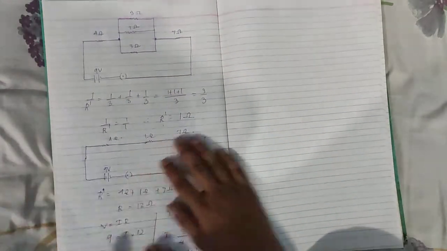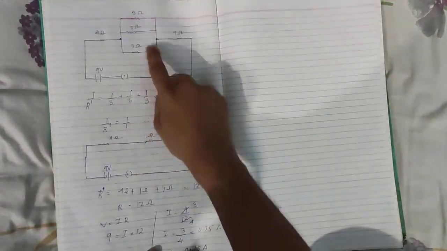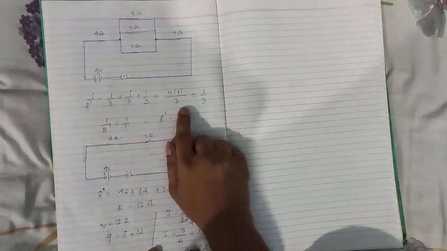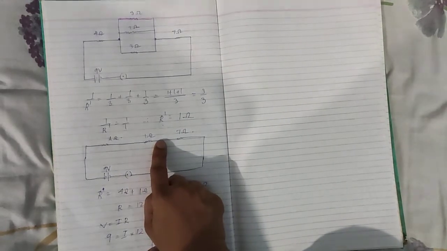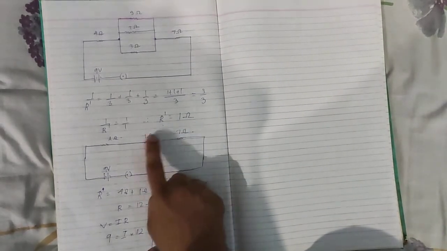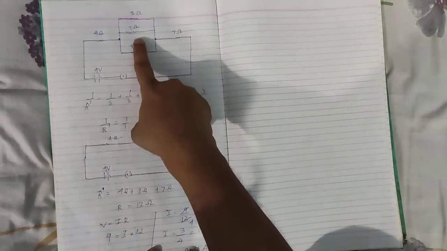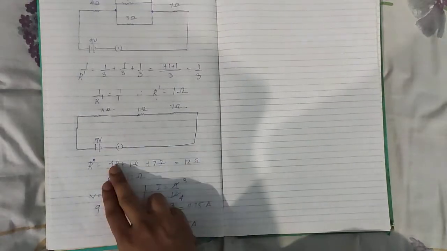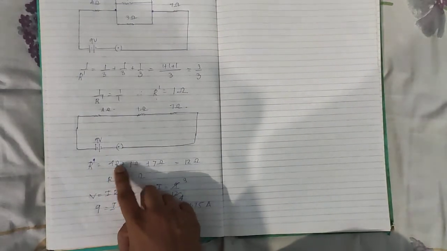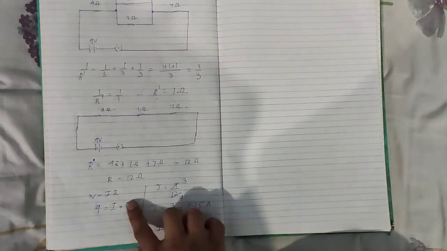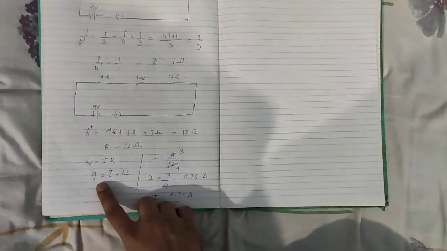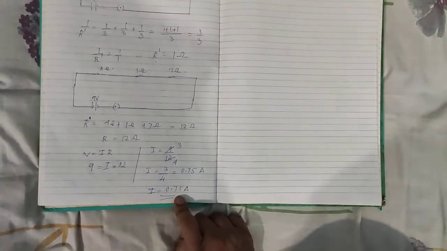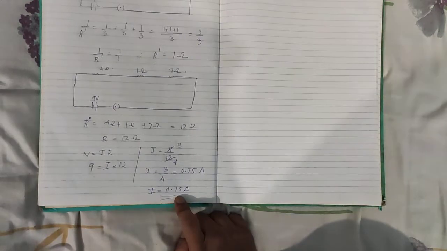The last one that I gave you was this one. So these 3 are in parallel, 1 upon 3 plus 1 upon 3 plus 1 upon 3. Simple 3 by 3. So R is equal to, what you get is 1 ohm, and the final circuit looks like this because the simplification of all these 3 is simple 1 ohm. Simple addition because they are in series, so 4 plus 1 plus 7 gives us 12 ohms. Again applying Ohm's law, V is equal to IR, 9 is equal to I into 12. Solving them, we get the answer 0.75 amperes.